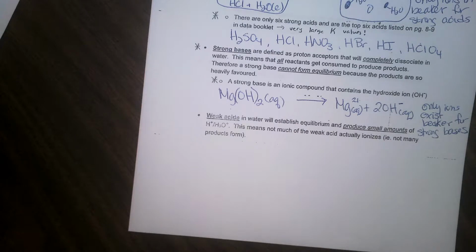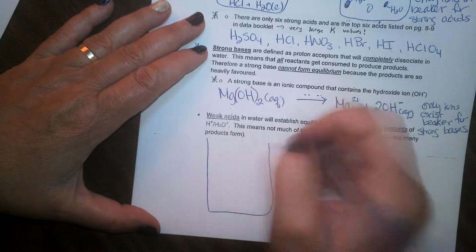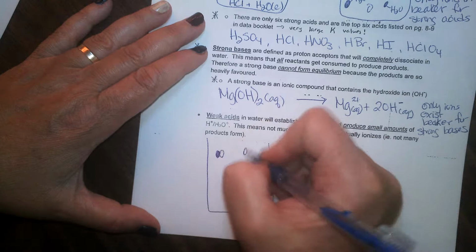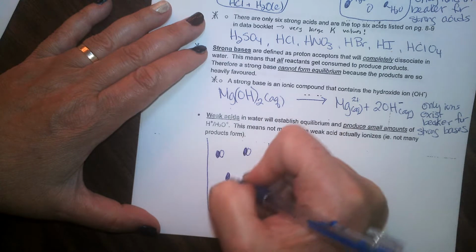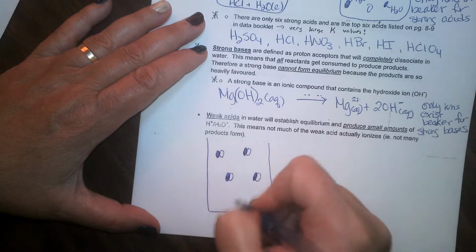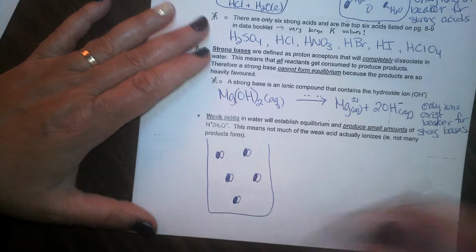Okay, weak acids in water will establish equilibrium and produce small amounts of hydronium ion. Okay, so not much of a weak acid will actually separate out. So here's my beaker. And I'm going to go with hydrofluoric acid, which I find rather ironic that this is a weak acid because it does a significant amount of damage to your body. More so than sulfuric acid and nitric acid. It's the burn that keeps on burning.